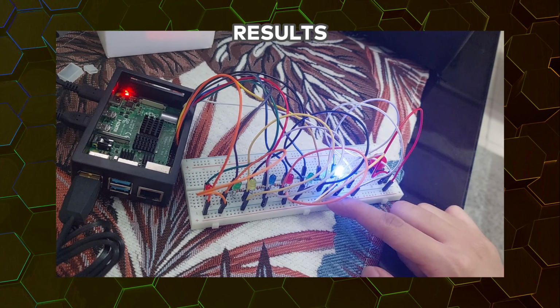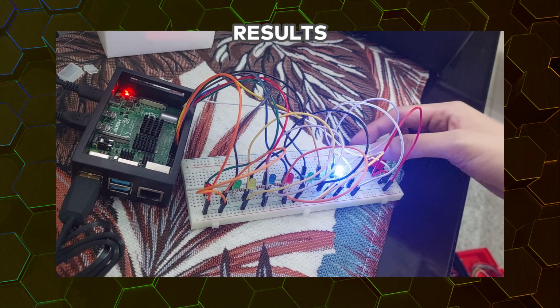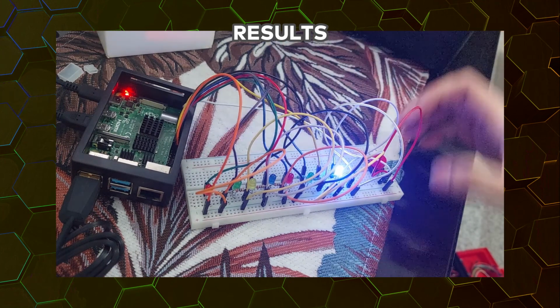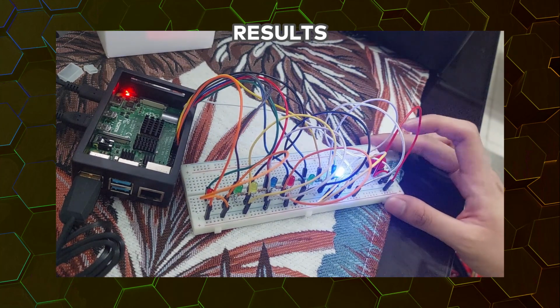LED 7 turns off. So if I press the button again, it is expected that LED 8 would turn off while LED 1 would turn on. So let us try. There.